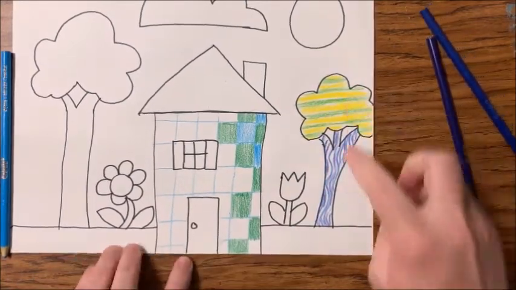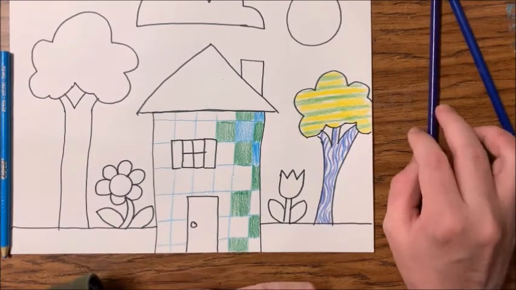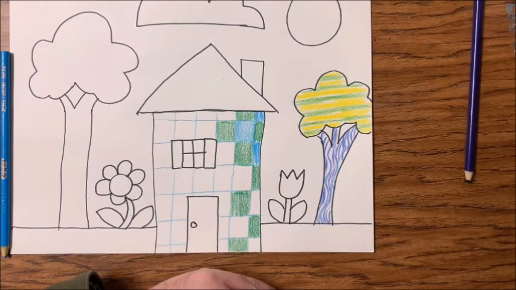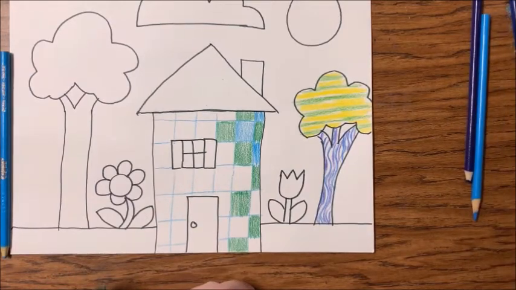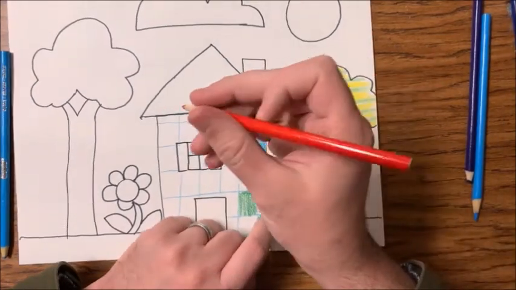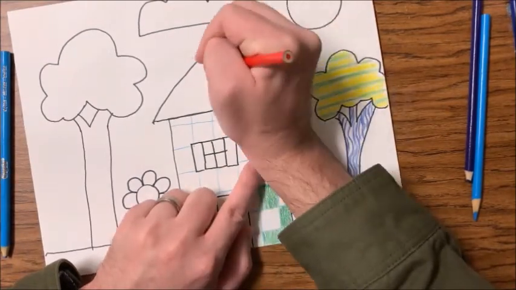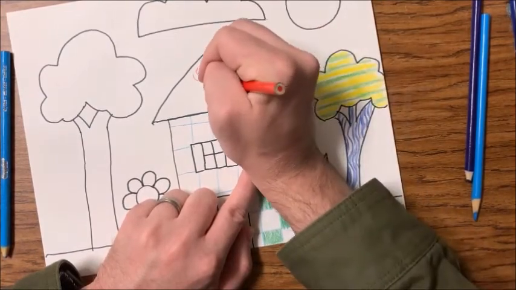Okay, so now we have 1, 2, 3. What else might be nice? You could do a shape repeated, like little hearts or circles or spirals. I'm gonna actually do maybe some spirals on my roof with a nice bright red. So spiral, spiral, spiral.